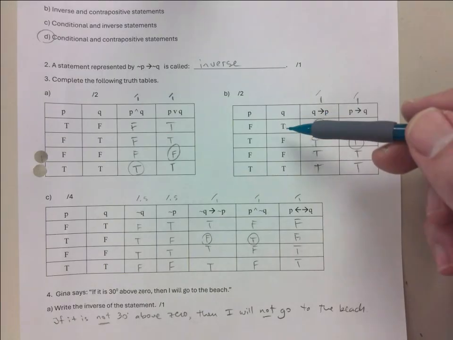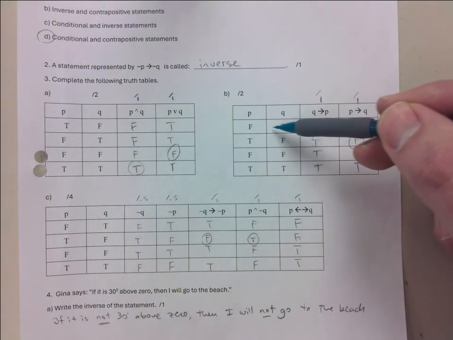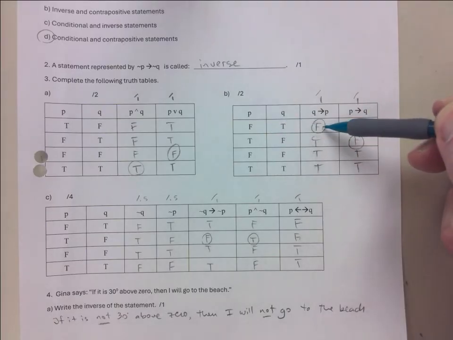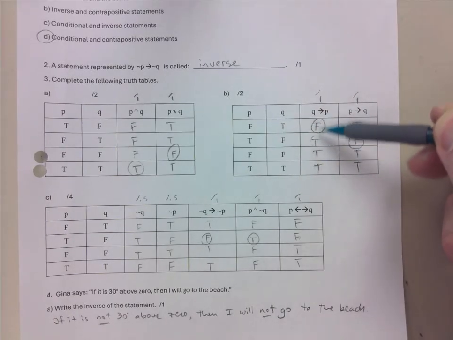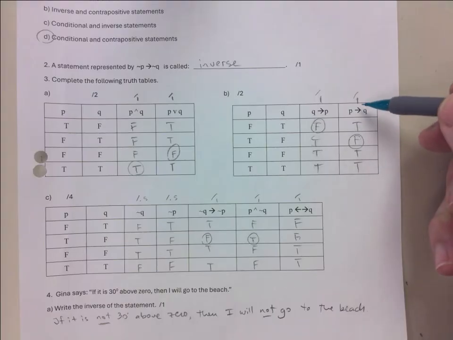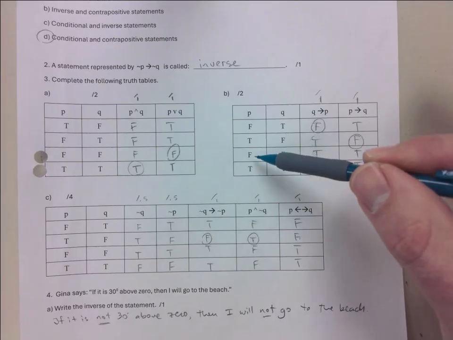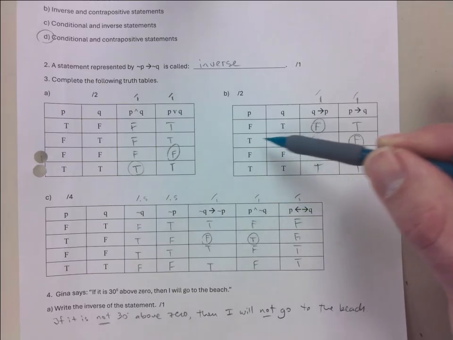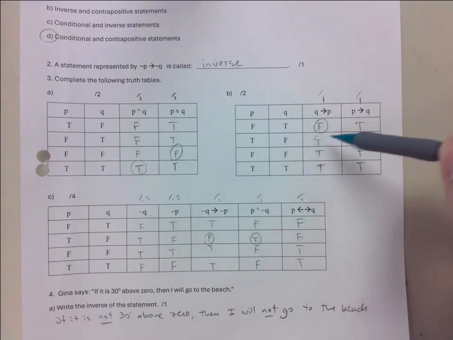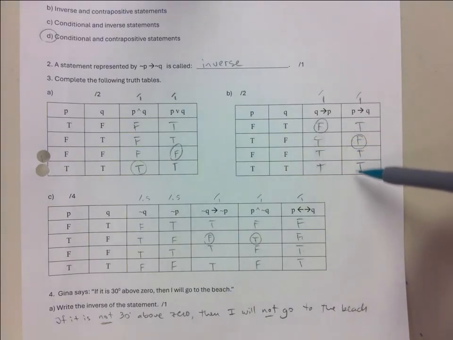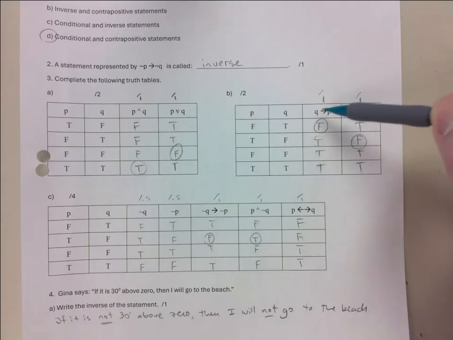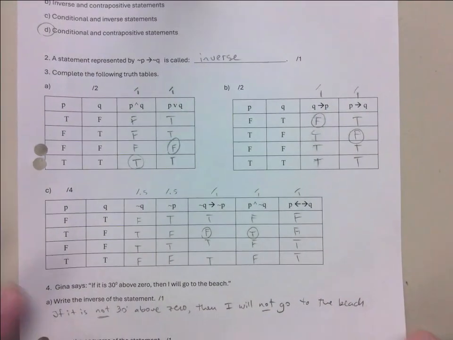B, Q to P, so you got to go from here to there, right? So true to false, that is my false statement for this column. And then this one here, you're going from P to Q. So true to false is from here to there, right? That is the false statement for the regular conditional. This is the converse. This is the conditional, this is the converse. Okay?